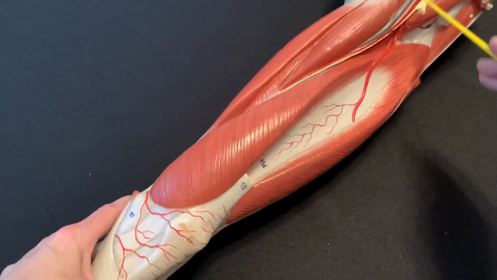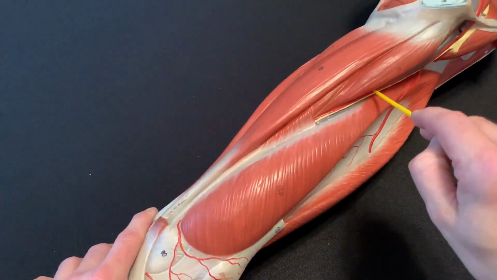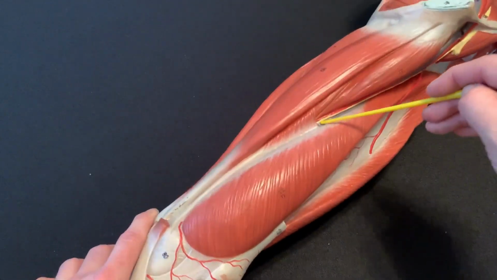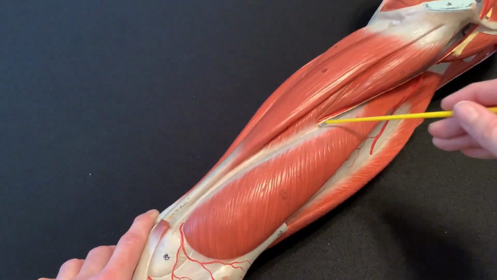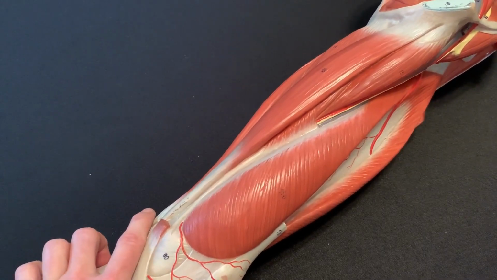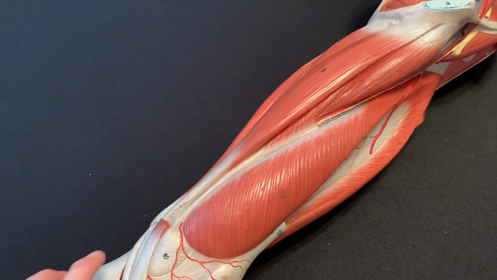You'll also notice that those blood vessels and nerves we were following before come down here, and we're still in that anterior part of the body, and then they disappear. So they're going to be traveling through that adductor hiatus, that gap in the adductor magnus, and we'll get another view of that in a little bit.